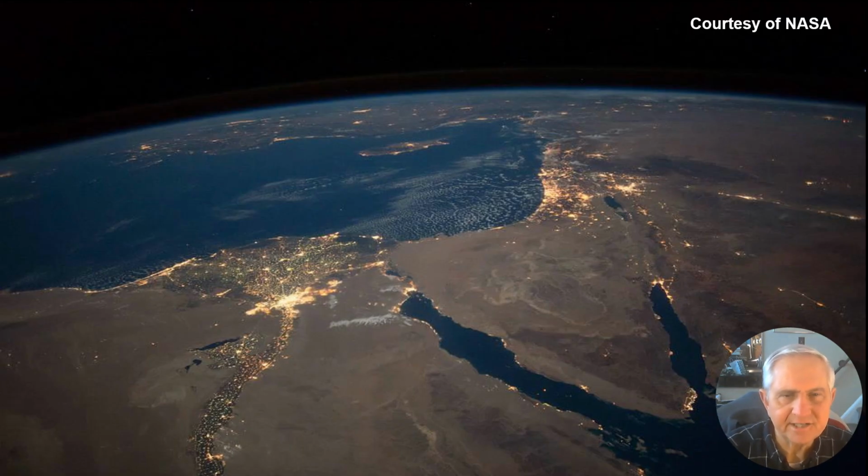Finally, coming to an end here, we get a great view courtesy of NASA at nighttime. Here you can see Cairo all lit up, the pyramids, and then you see the Bitter Lakes, and then you can come down to Mount Sinai. This little dot here lit up is Mount Sinai, where they would be early in the morning climbing up to see the sun rise.